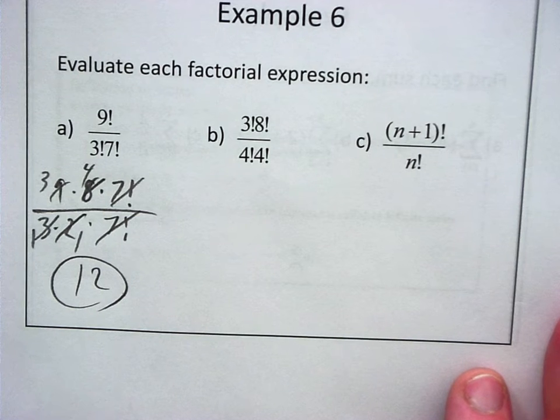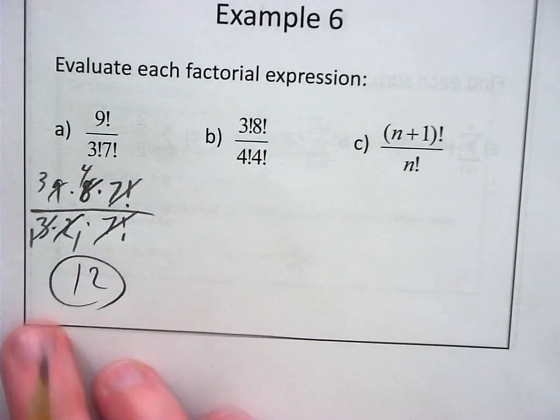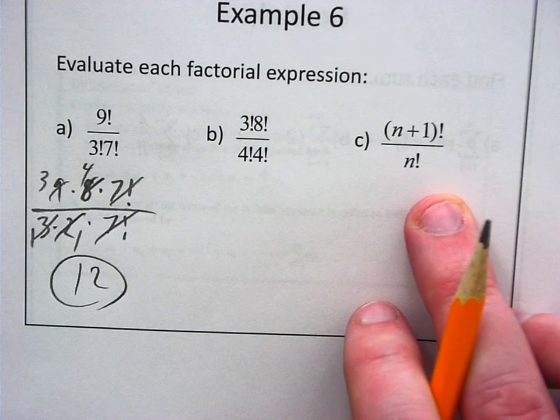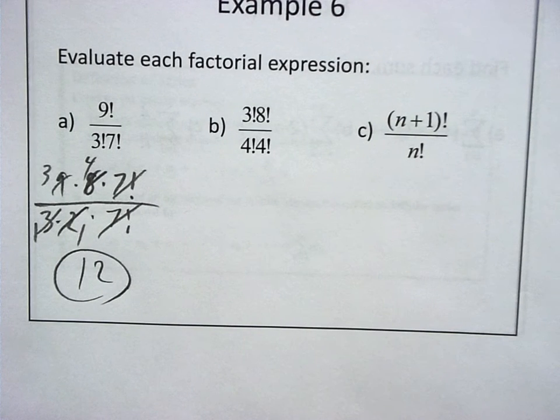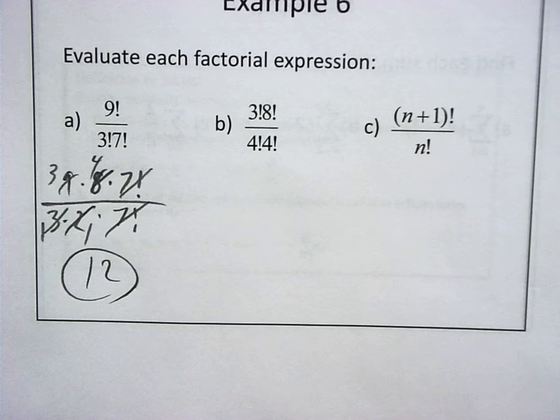So are we going to have to show the work like that? Honestly, I'm trying to lean us towards this third problem, which you couldn't do on the calculator. This one, and honestly the second one you could do on the calculator. The third one up there you can't. Okay? So let's just jump to the third one here. N plus 1 factorial over n factorial. What would I do there?